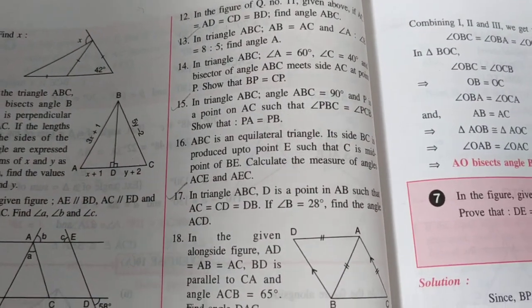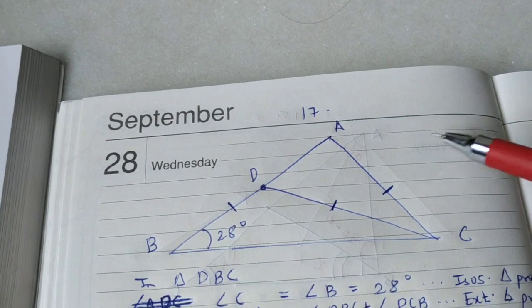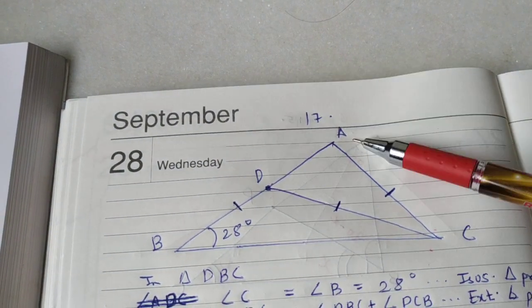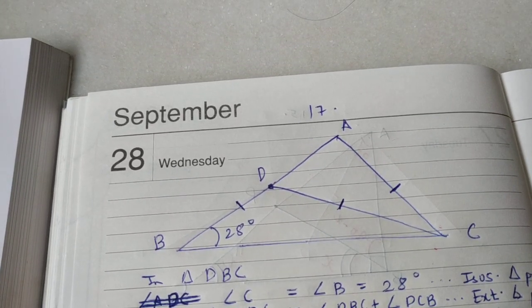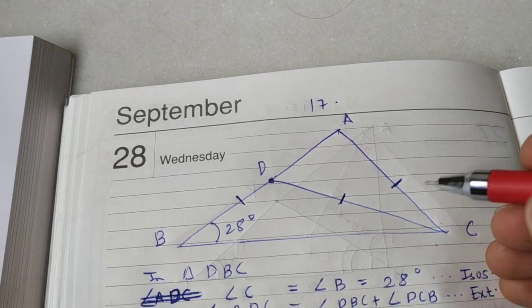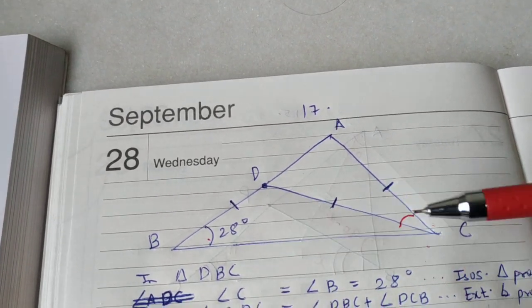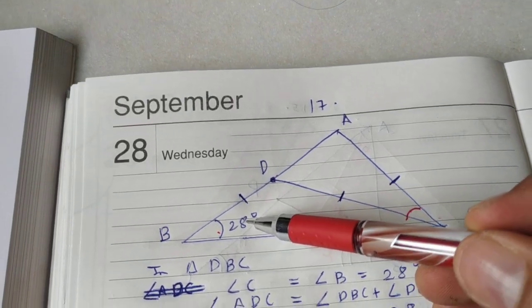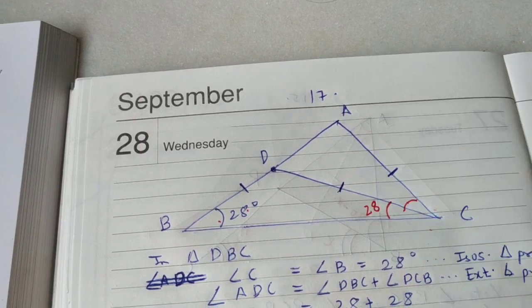In the 17th question, again diagram is not given, so we'll have to draw it. Note that DB is equal to DC is equal to CA, and this angle is 28. We've been asked to find ACD, that is this angle. So step by step, from here we'll have to reach here. So let's start. This is 28, so by isosceles triangle property, even this will be 28.